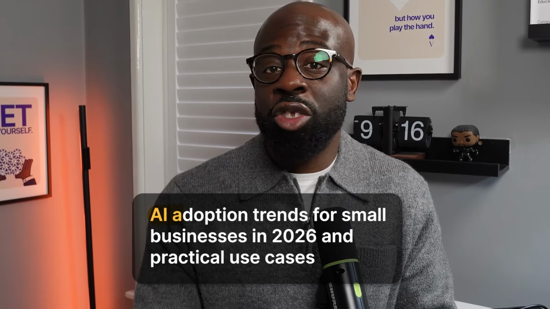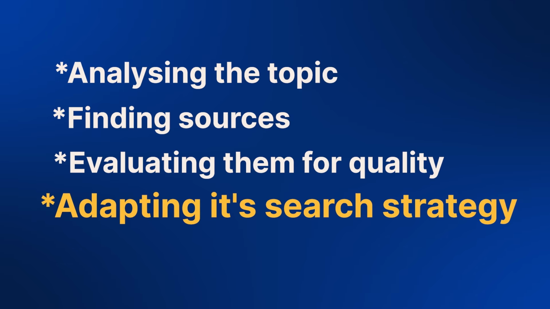When I hit submit, NotebookLM will launch a deep research agent that researches the topic for me, visiting thousands of websites across the web. This isn't just a basic keyword search like you do on Google. It's actually analyzing the topic, finding sources and evaluating them for quality, and even adapting its search strategy to fill in any gaps it finds.